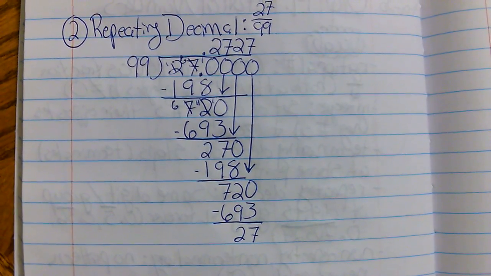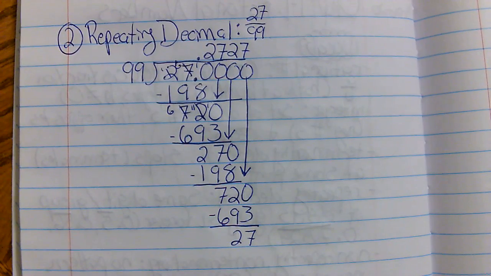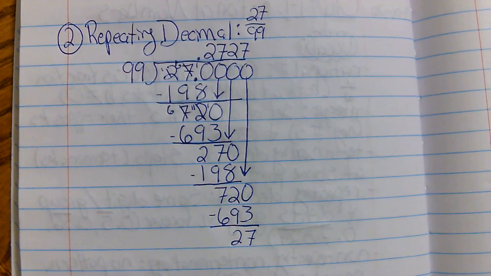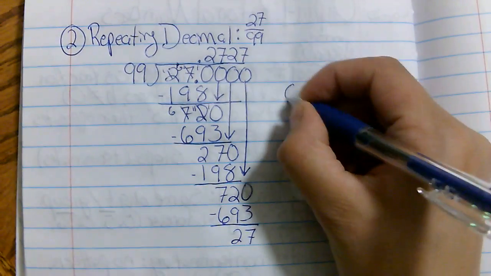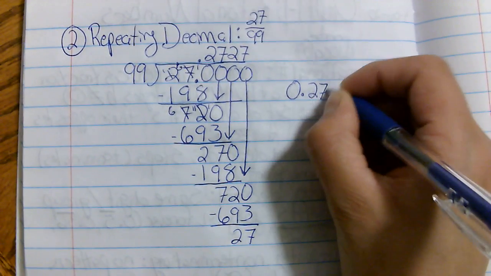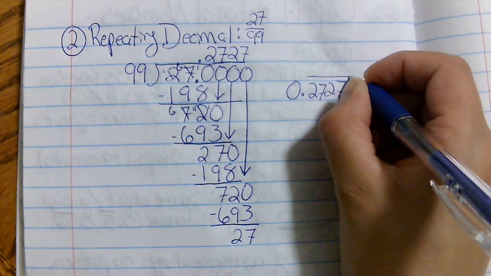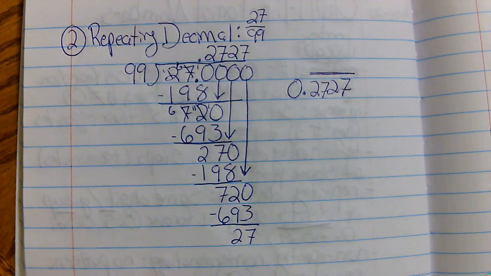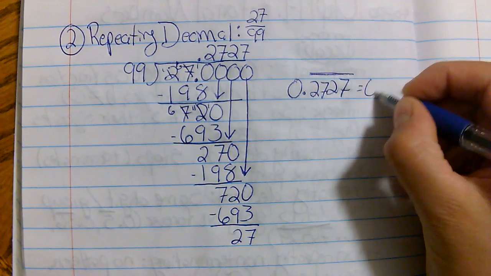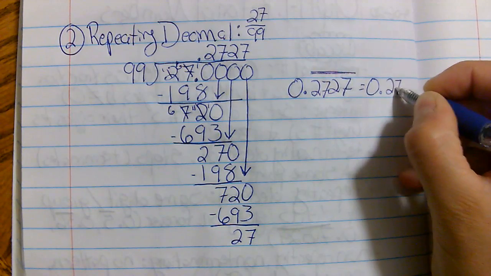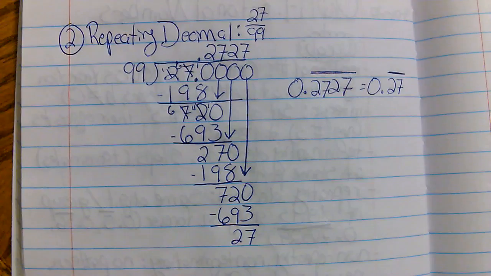So when I'm going to draw this with a repeating bar, I only need to draw it over where it starts to repeat itself. So I could do this, 2, 7, 2, 7, and draw a repeating bar. But that's the exact same thing as this. Okay?